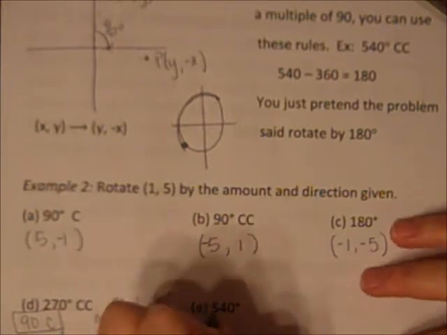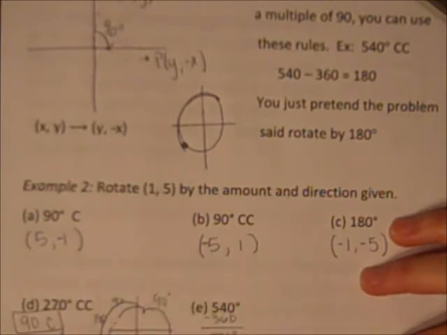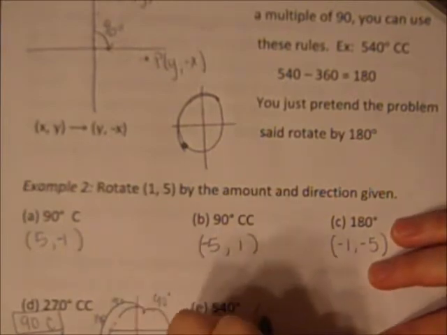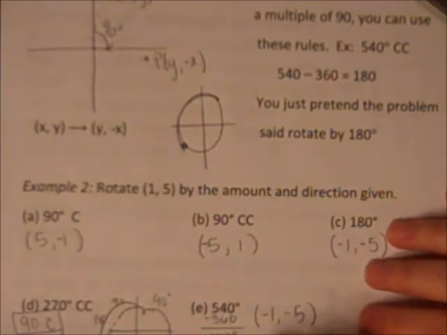540 we already discussed over here. You just take out the 360 and you're left with 180. So then for 180, everybody stays in place but gets a new sign.